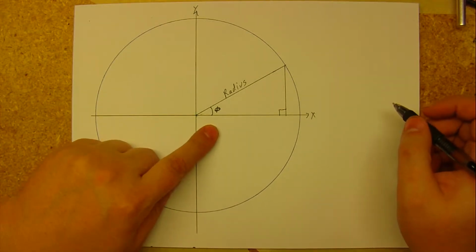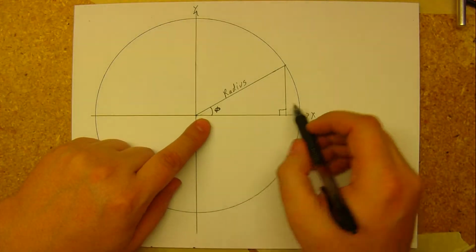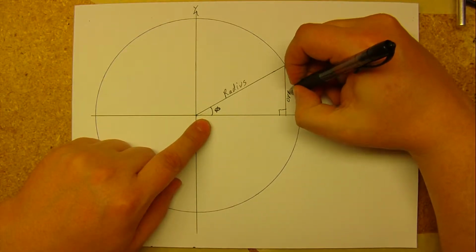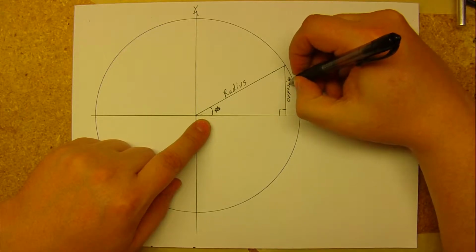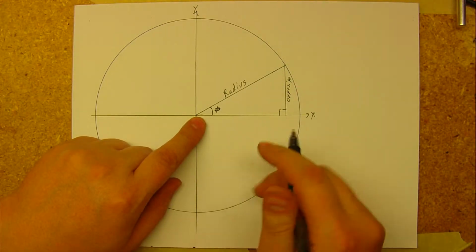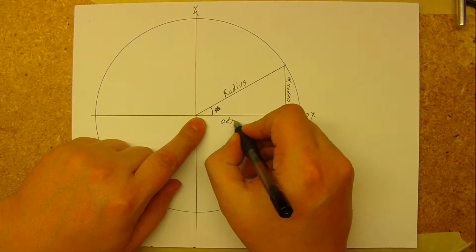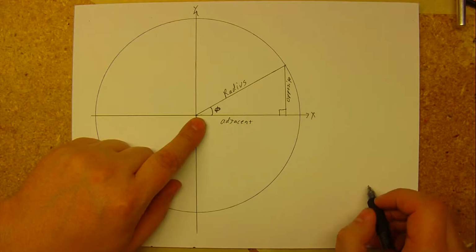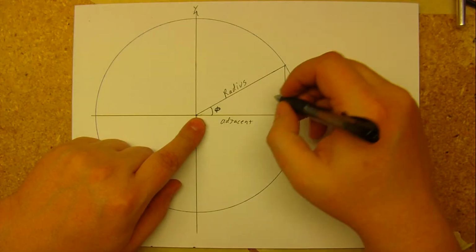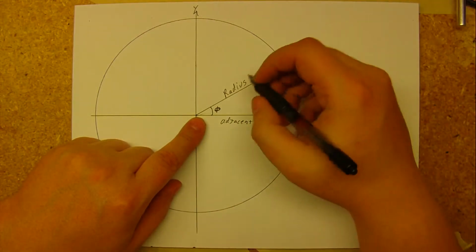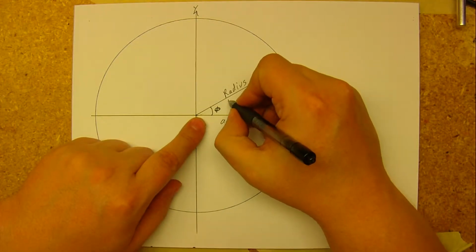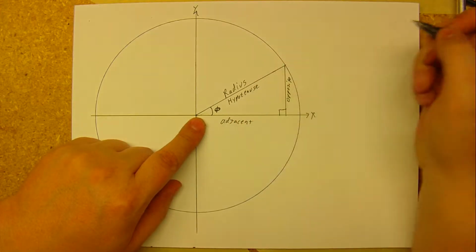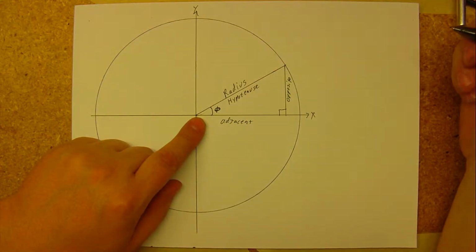And that angle is opposite this side over here. So this is the opposite side. And it's next to the adjacent side. And the radius, we're going to give that another name because, hey, why not? That's going to be the hypotenuse.